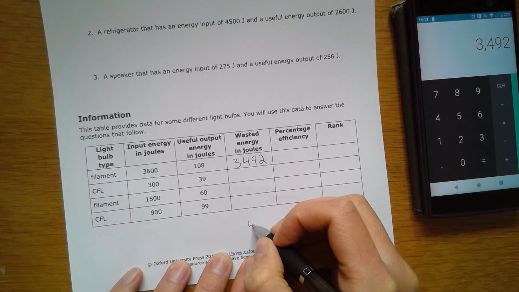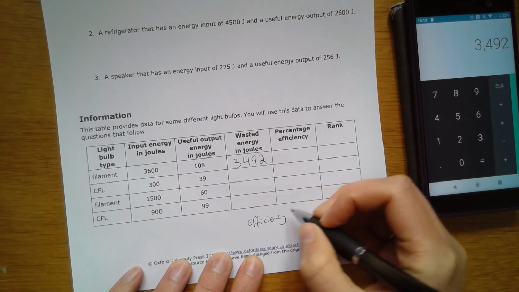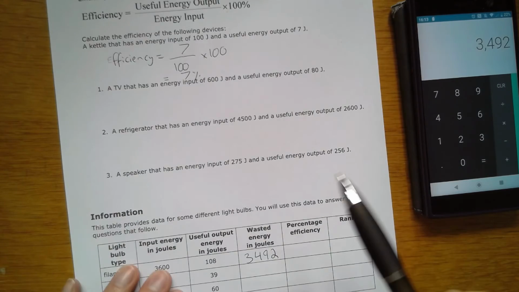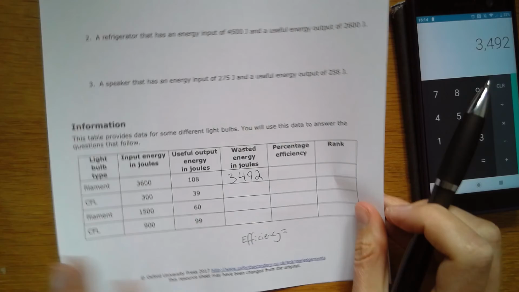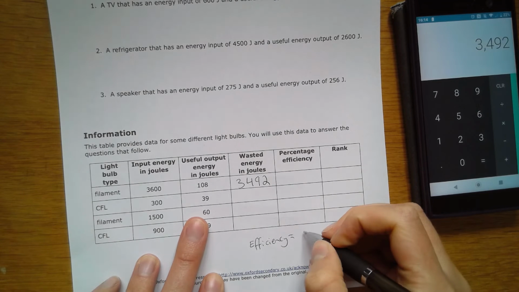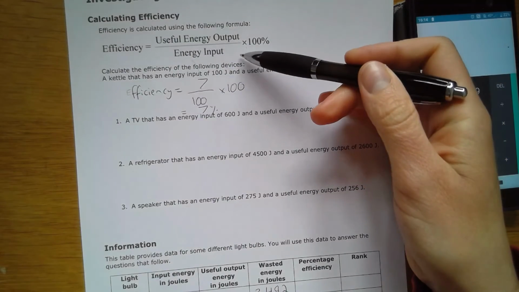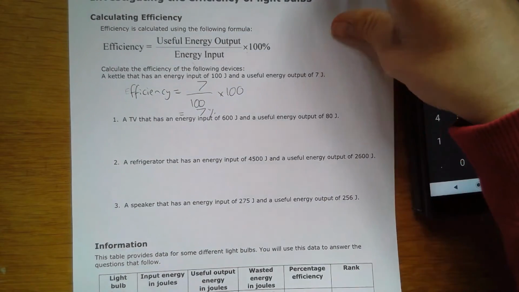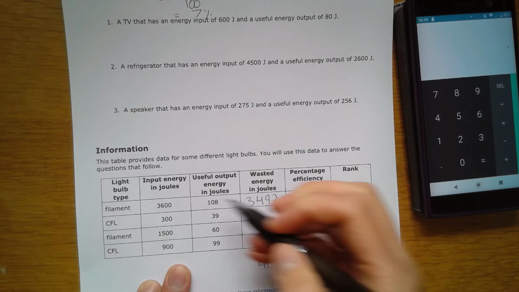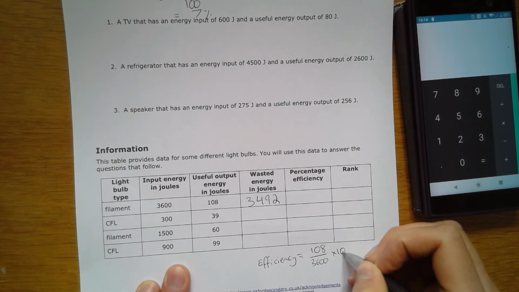So efficiency equals, and the first thing we need to find is our useful energy output, and it tells you here the useful output energy is 108, and then you need your energy input, and it tells us here the input energy is 3,600, and then we times it by 100.